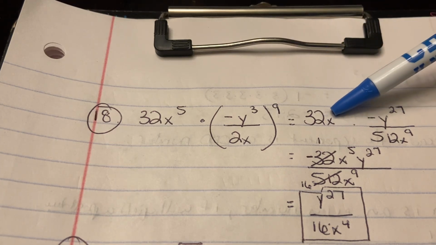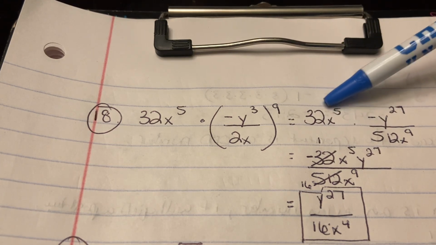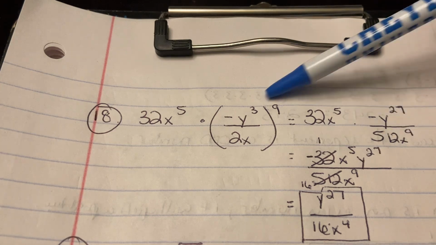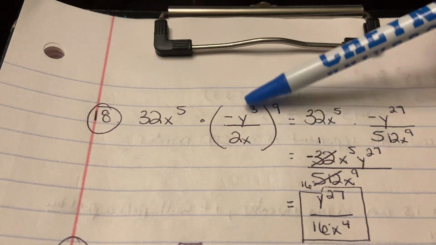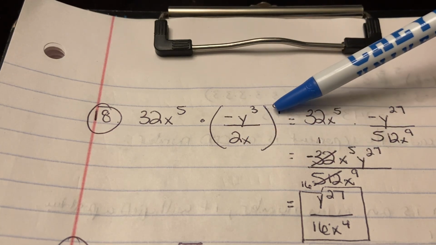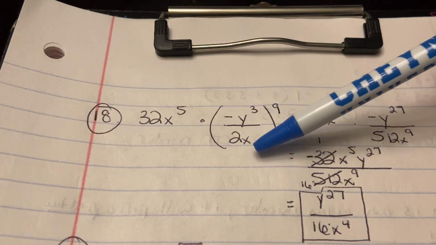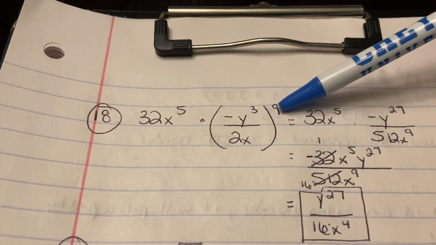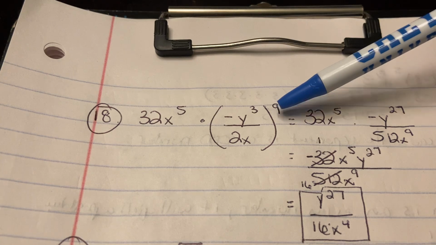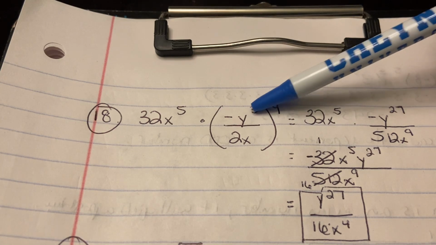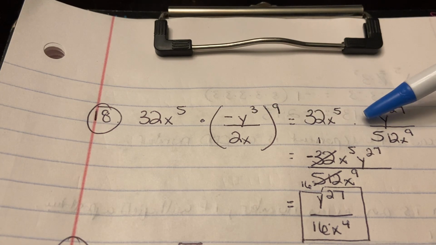Now, in my first step, I'm not going to do anything with the 32x to the fifth, but I am going to apply, using the power of a power rule, this exponent 9 to everything inside the parentheses. So what that means is every exponent inside the parentheses gets multiplied by the exponent outside the parentheses. That's one of the exponent properties that you got to know. So I did 9 times 3. That gives me the 27. That's why I got negative y to the 27th power.